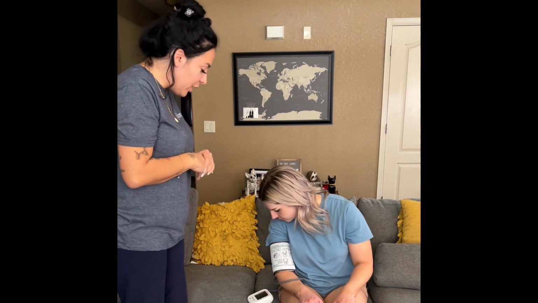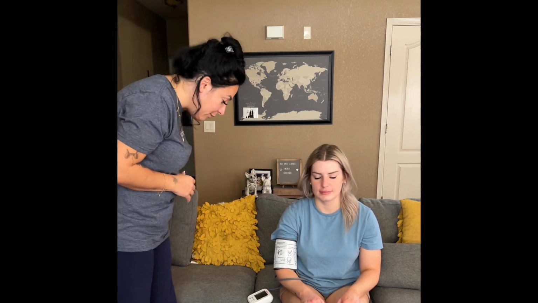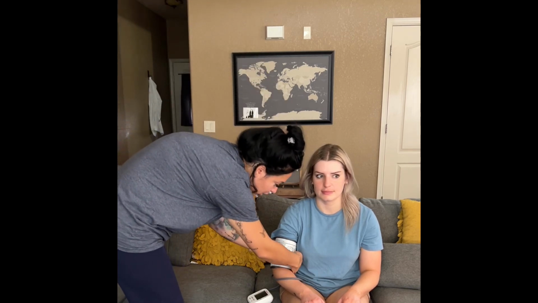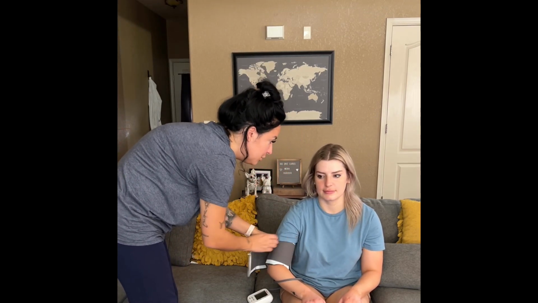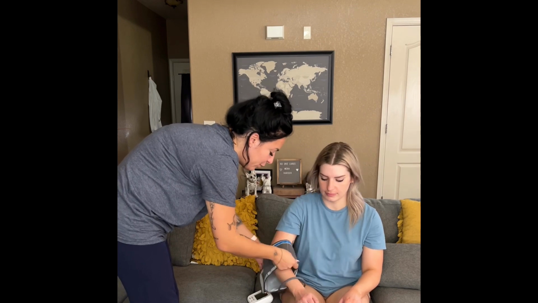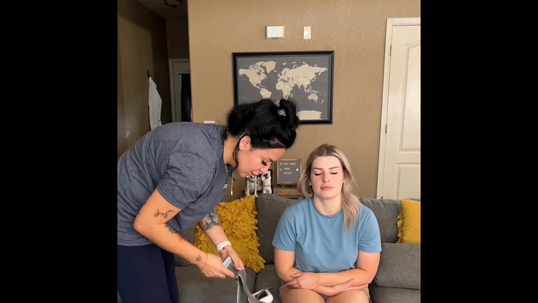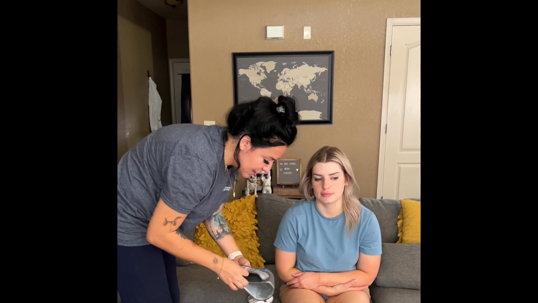So her blood pressure is 105/79, which is 100% normal. It's a great blood pressure, and her heart rate is 75. So totally normal. Normal heart rate is going to be anywhere from 60 to 100. Normal blood pressure systolic is going to be less than 120. Normal diastolic is less than.